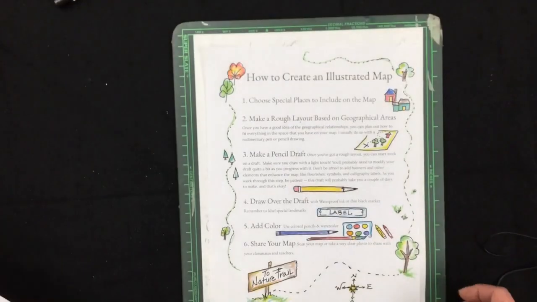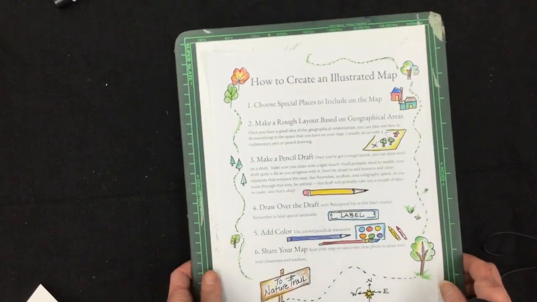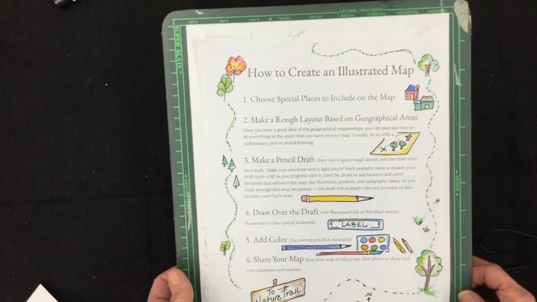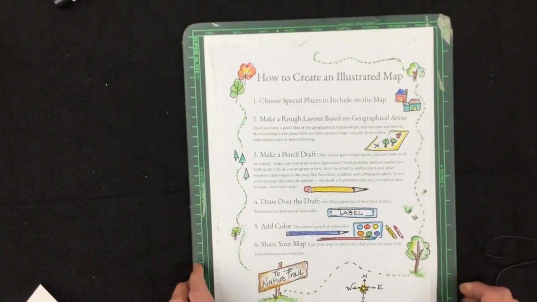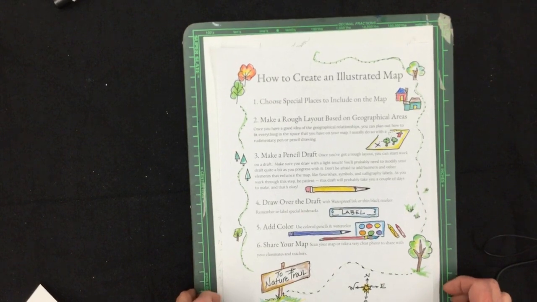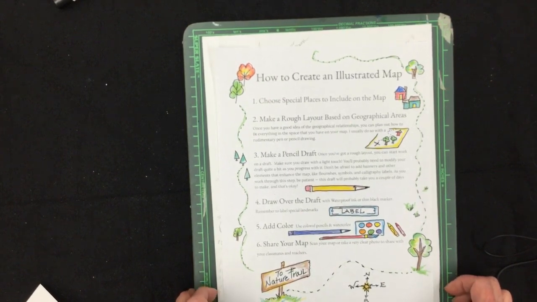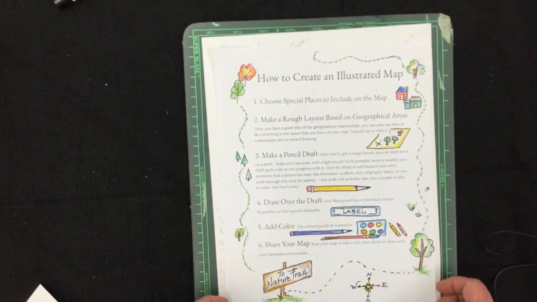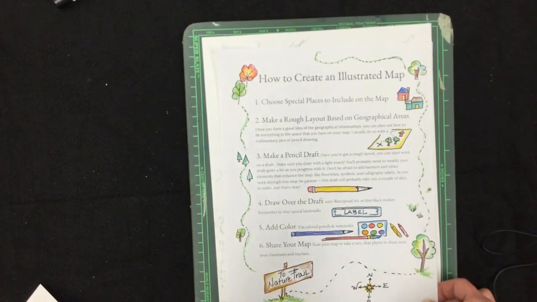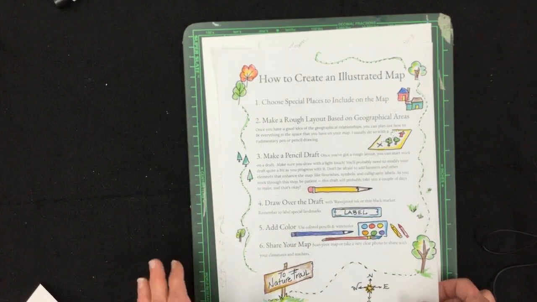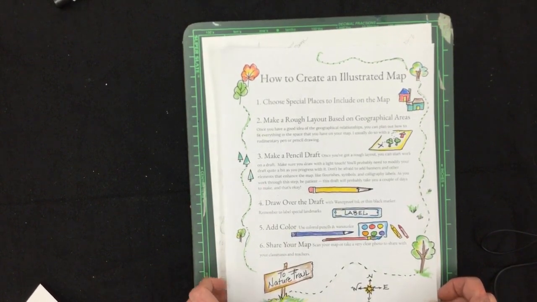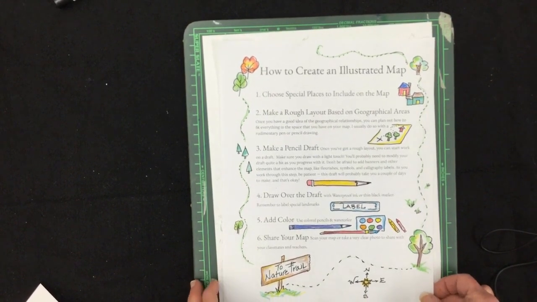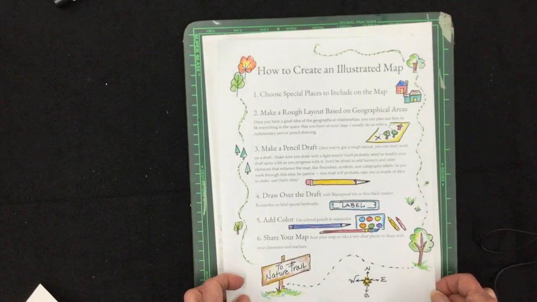So what do you need to do to create an illustrated map? Okay, so first you need to include the special places on your map. What landmarks are there? What's important about that place? And with your pencil, you're going to make a rough layout based on the geographical area. When you bring it back, you make a pencil draft. Are you going to add details? What kinds of things are you going to add? You're going to do this in pencil. Don't forget to add labels. When it's all figured out, then you're going to go over your draft with a dark outline pen, and then, if you want, you're going to add color.